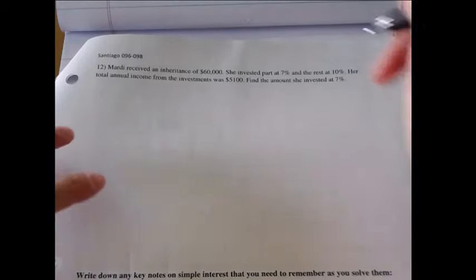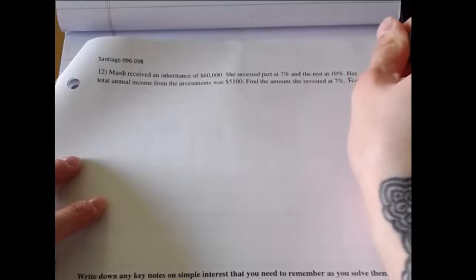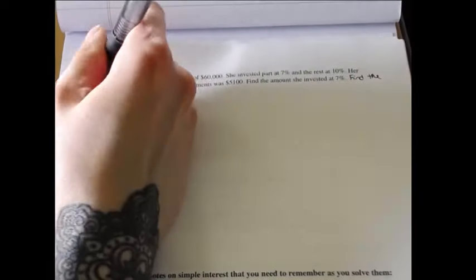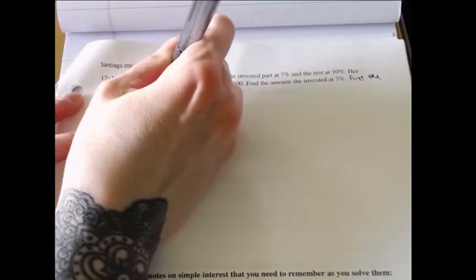So Marty received an inheritance of 60 grand. She invested part at 7% and the rest at 10%. Her total annual income from the investments was $5,100. Find the amount she invested at 7%. And you know what? I'm going to add to this, find the amount at 10%. So essentially, I want us to find all of that.